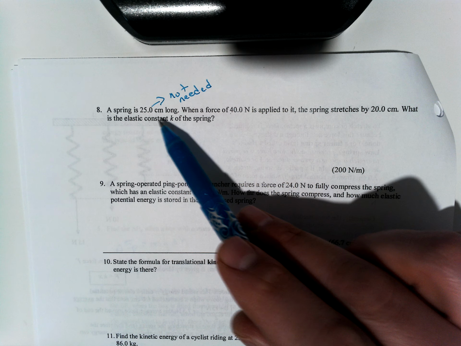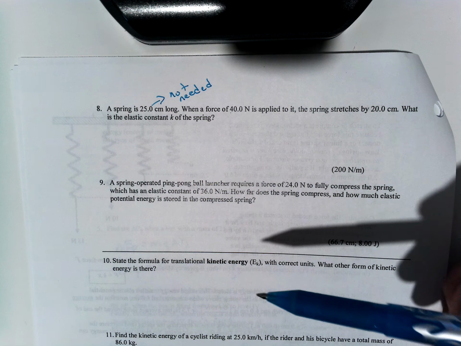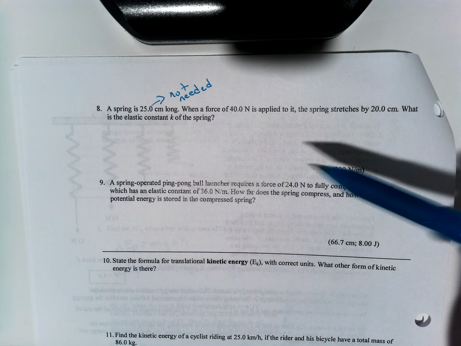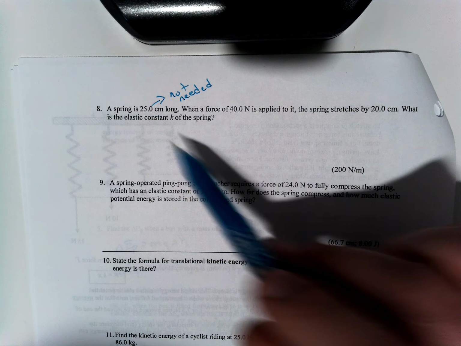Sometimes it's helpful because they'll say the spring starts at 25 centimeters and then it is stretched to 30 centimeters. Then you'd need the difference, so your difference in position would be 5 centimeters. So just be careful. In this case, it's not needed.